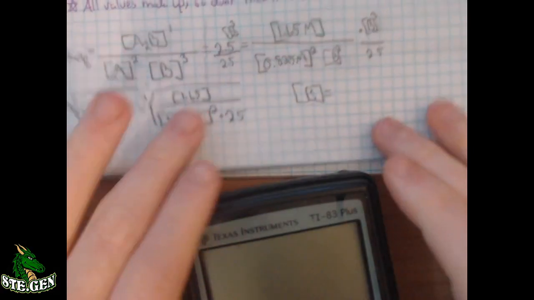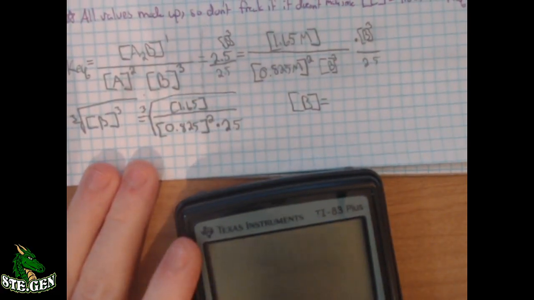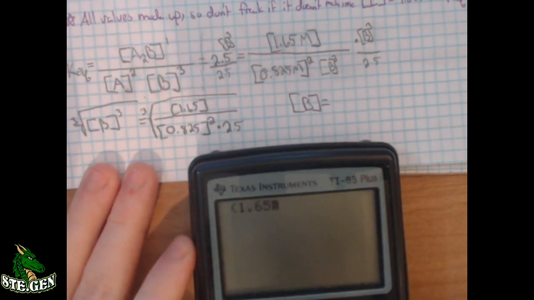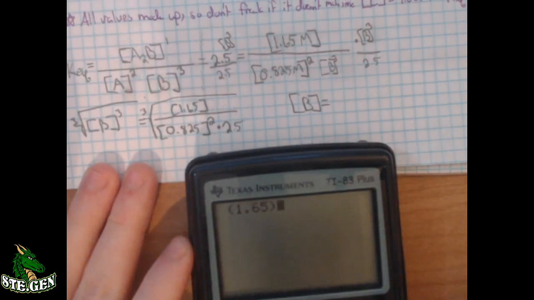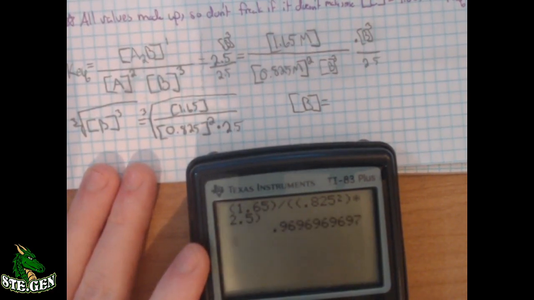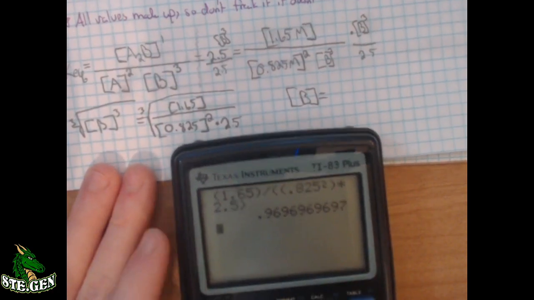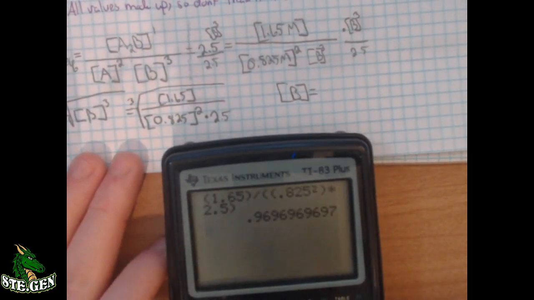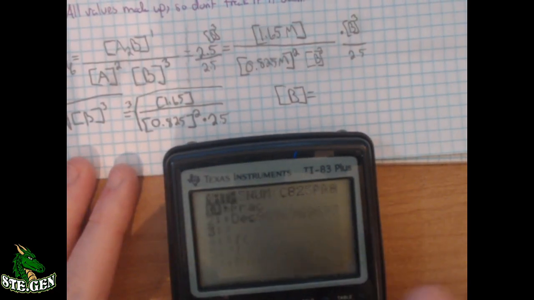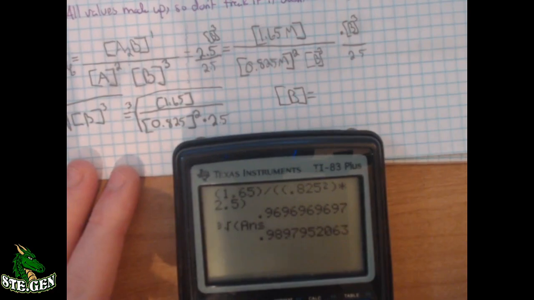Okay, so we're going to get my calculator back on. 1.65. Okay, I guess I didn't need parentheses there, but just in case. Then I'm going to do the bottom. I'm going to do 0.825 squared, close parentheses off, times 2.5, close that second parentheses, and that should give me a number. Okay, and now to do the cube root, sometimes you can go to your special functions, and right here is a cube root, so you could do this. And that will give you your answer.